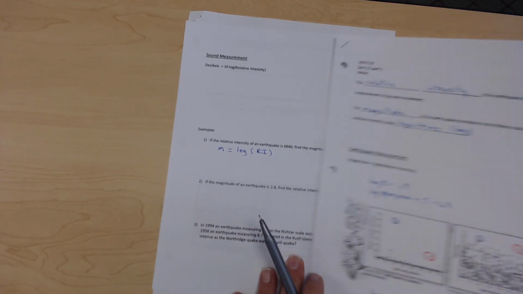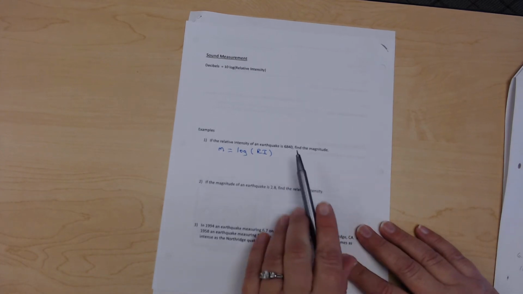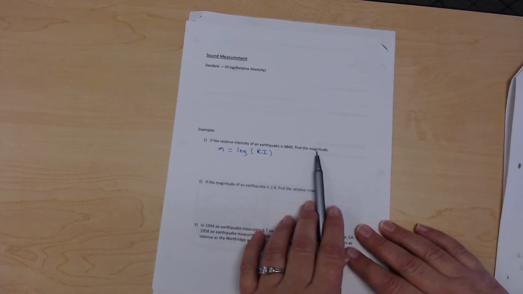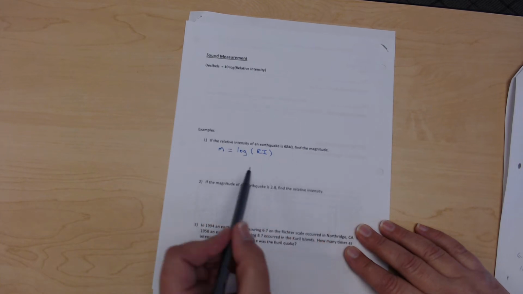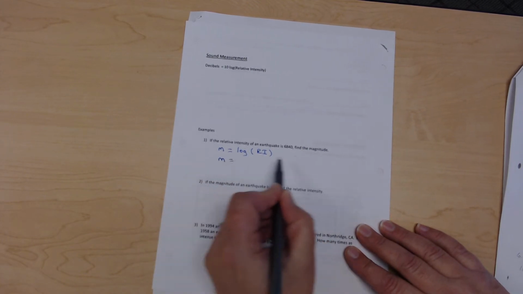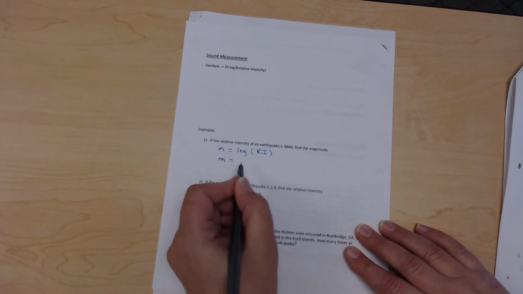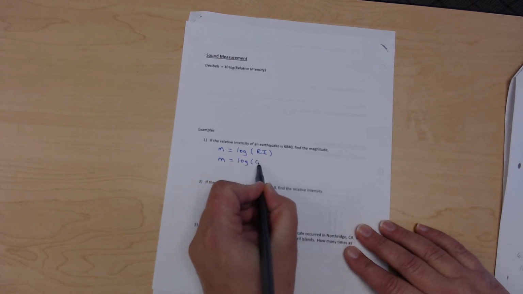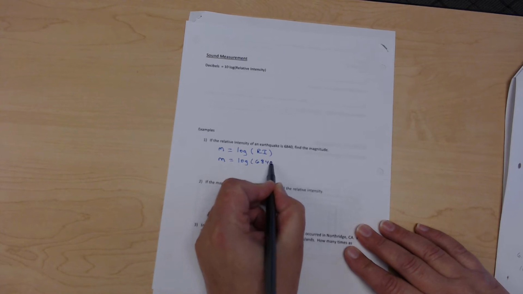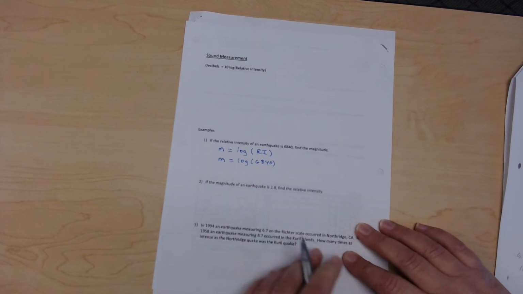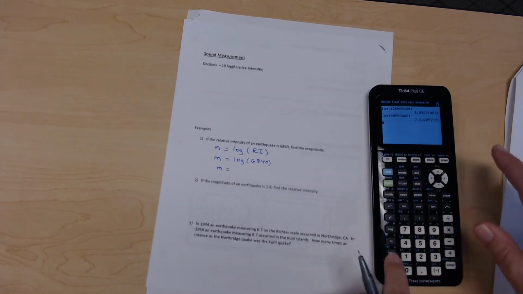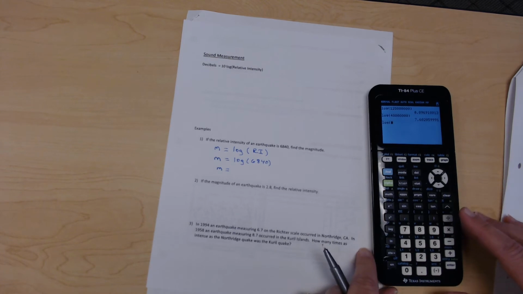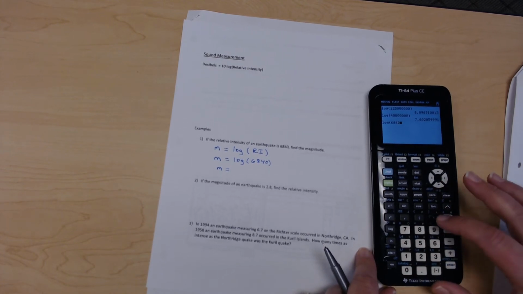Okay, it's just a conversion so that we can convert this raw data, this relative intensity, into a magnitude, which is easier to compare all earthquakes. All right, so we know relative intensity, 6,840, and it says find the magnitude, so that makes sense. That's my M. Log of 6,840. All right, and then you simply type that in. Notice it's base 10, so you can use your calculator. That's really nice. So you're just going to do log of 6,840.